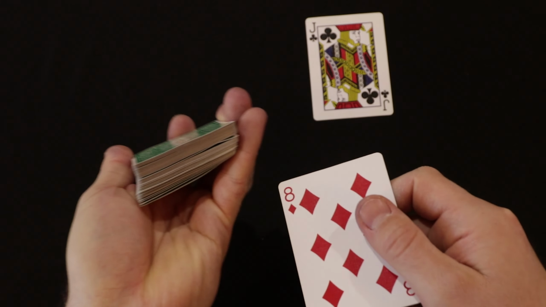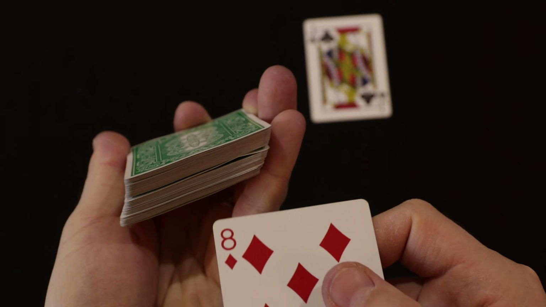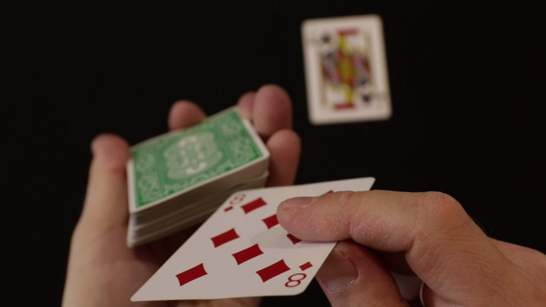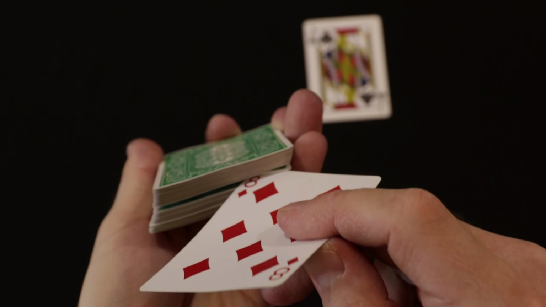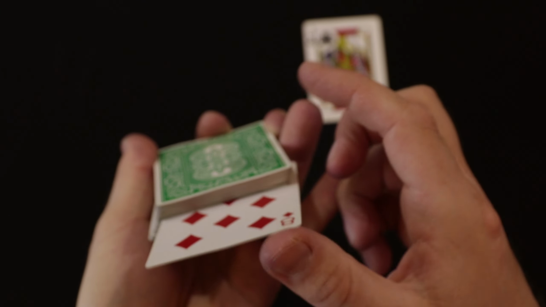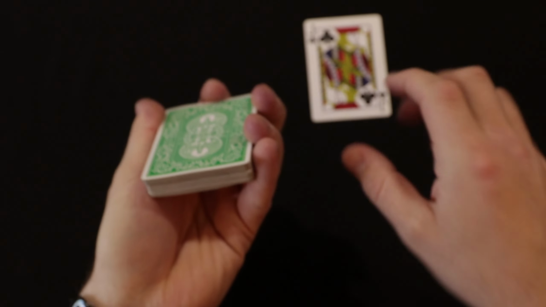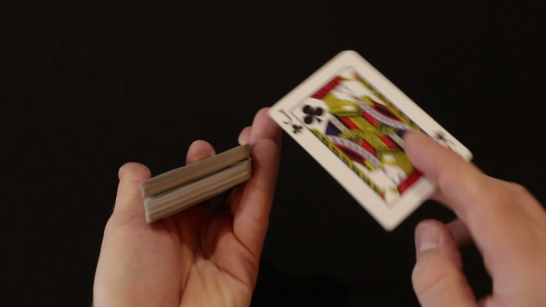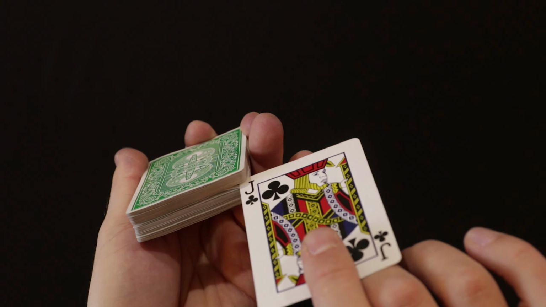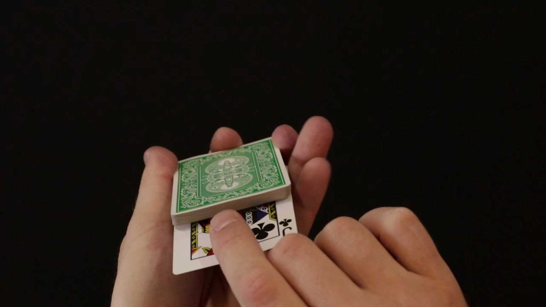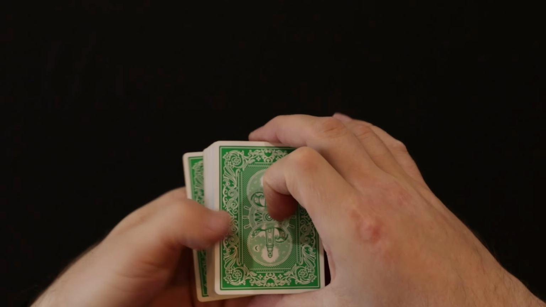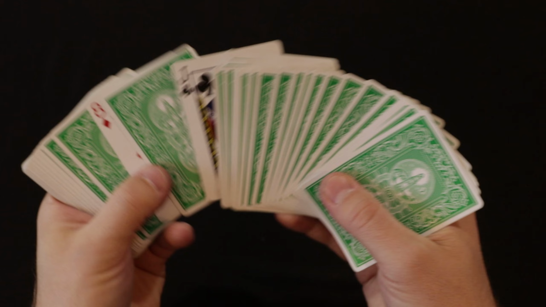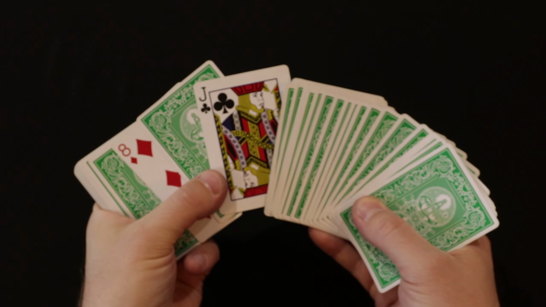Now take your helpers and put one of them on the spectator card and the other under it. That's the spectator card caught by your two helpers. That's the trick.